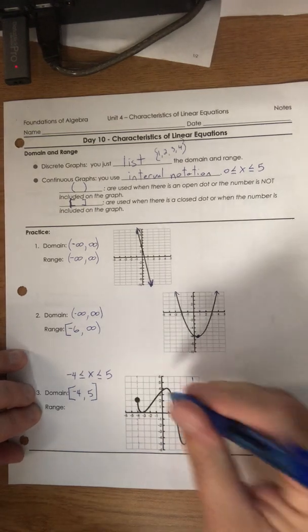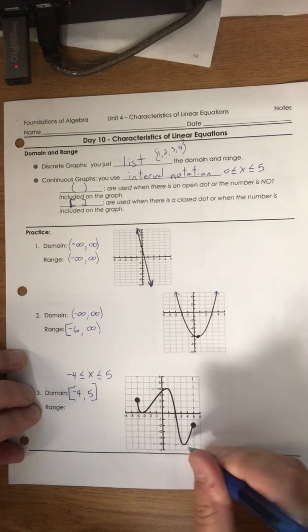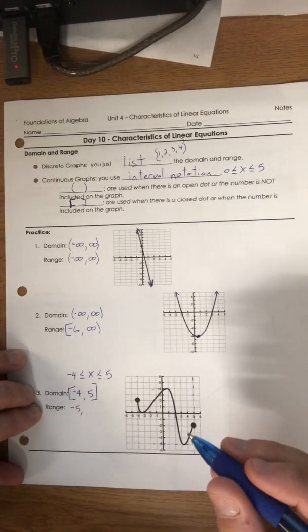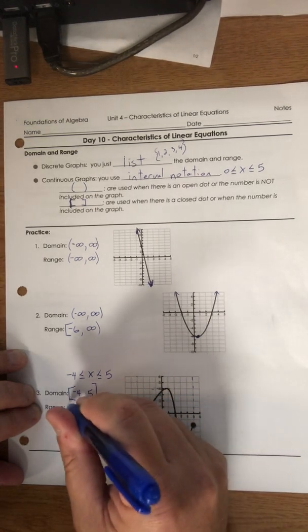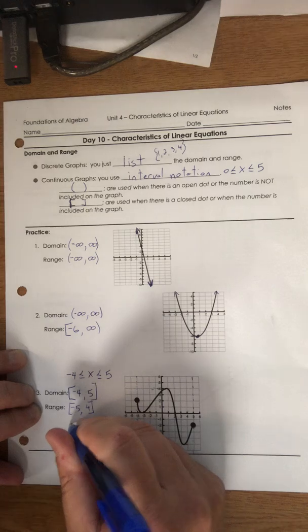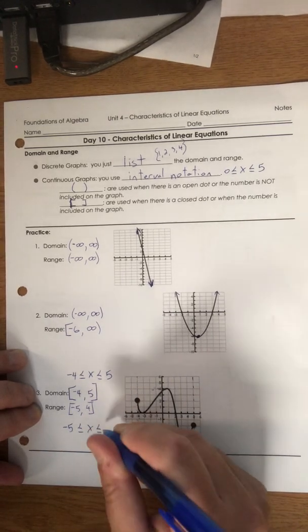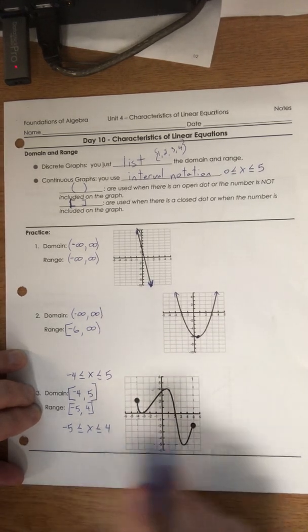And then my range, well, the highest it's going to go is right there, which is 4, and the lowest is going to be negative 5. And we're always going to write the lowest number first. So negative 5 comma 4. I'm going to include both of those. Or I could write it negative 5 to 4. So that's just negative 5 to 4, and the lines underneath tell me that I'm including those.